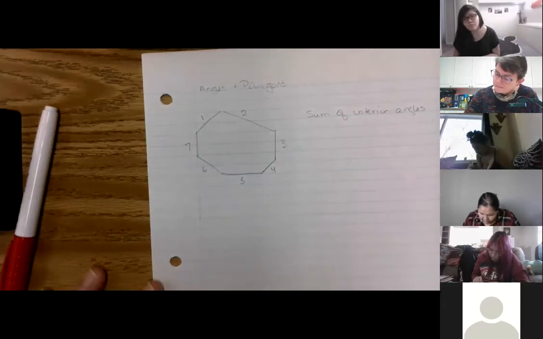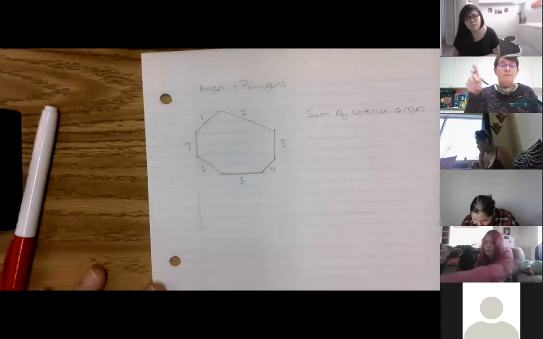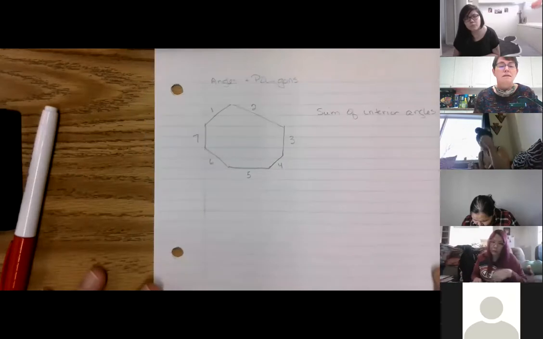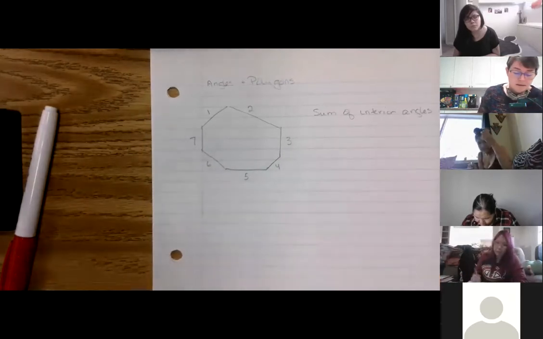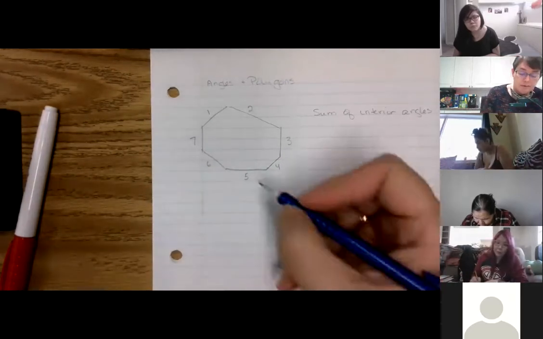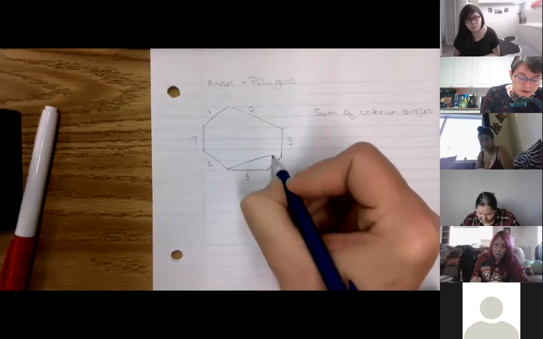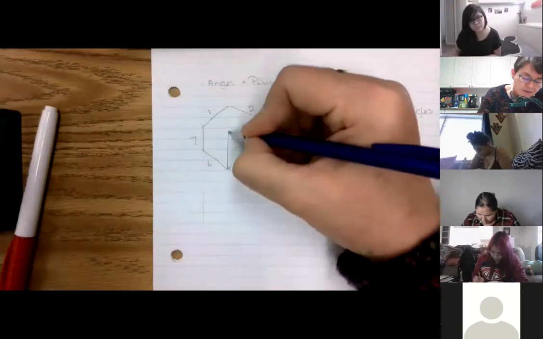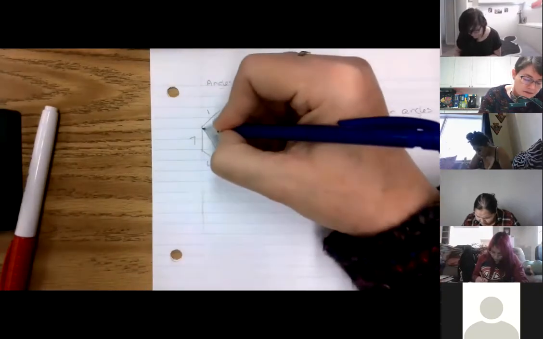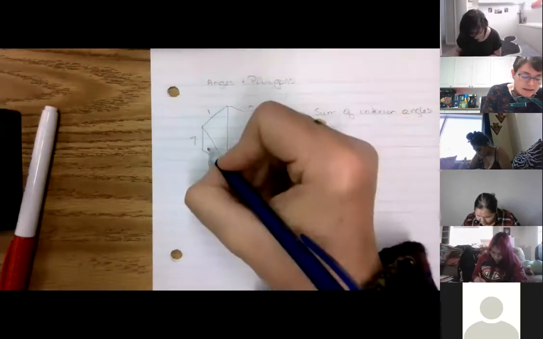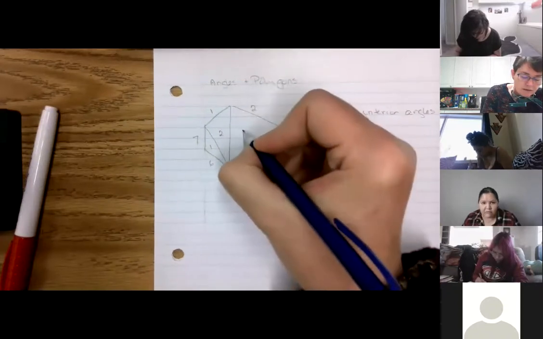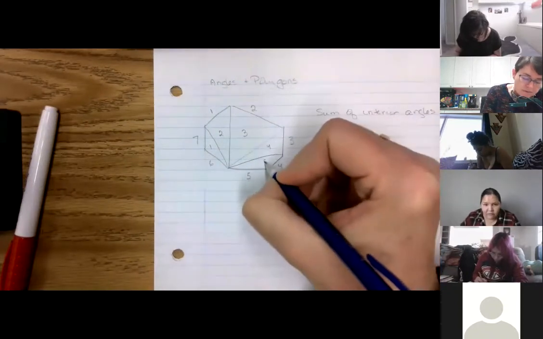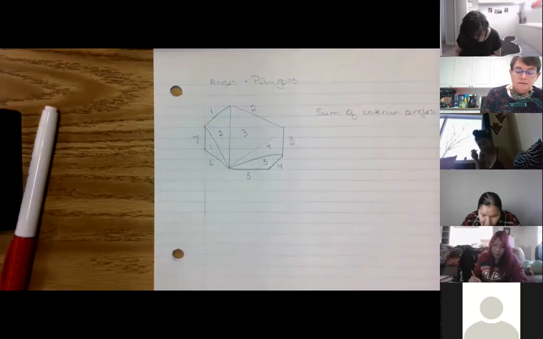Okay, so 2 ways to do this. 3 ways. I'll do two easy ways. If you have the picture drawn for you, you can always just divide it up into triangles. And that gives me 1, 2, 3, 4, 5 triangles.